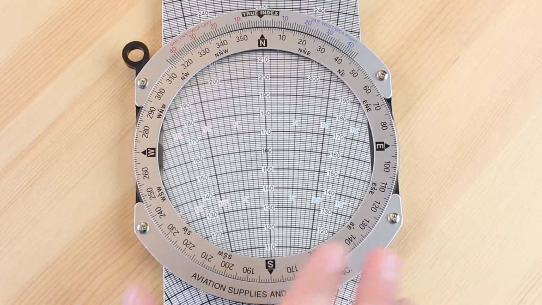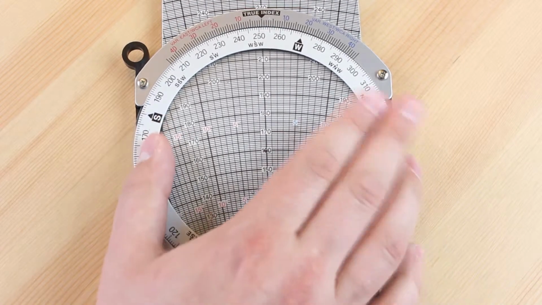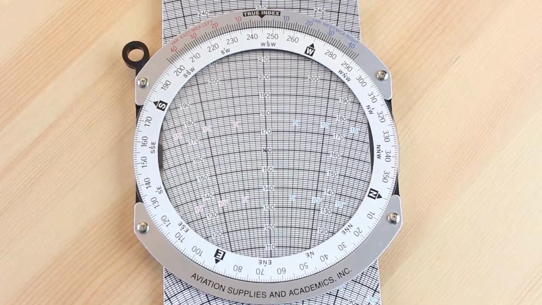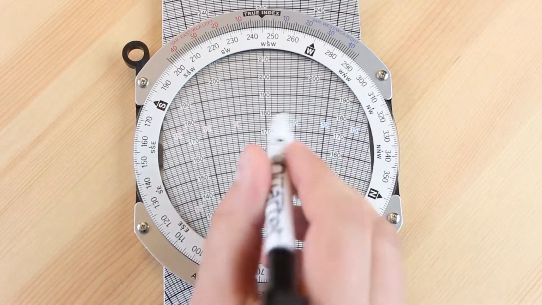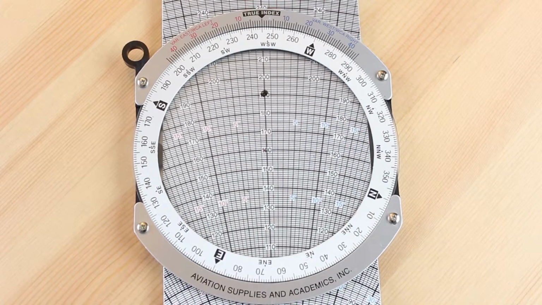So first, we're going to set our wind direction of 245 degrees under the true index. Once we've got that set up, we're going to go to the little grommet, make sure that it's centered on something. I put mine back at 160, and we're going to mark the wind velocity up from that center point. We're going to count up 30 knots this time. So you should be making a little mark sitting at 190.